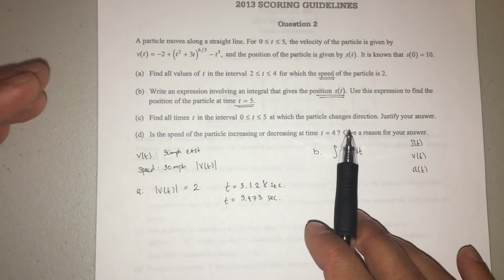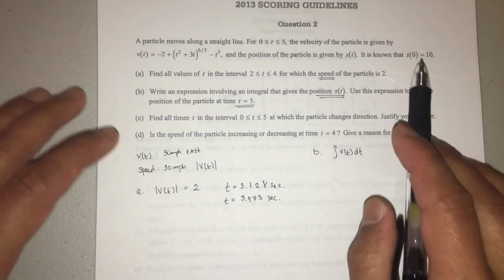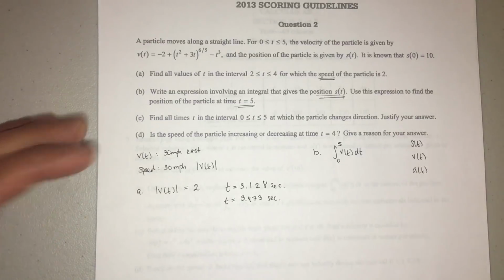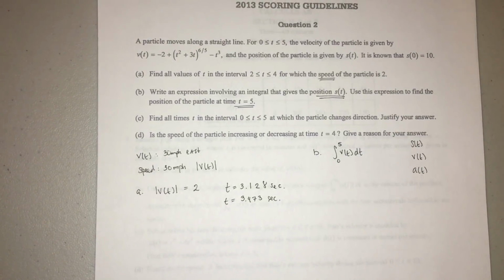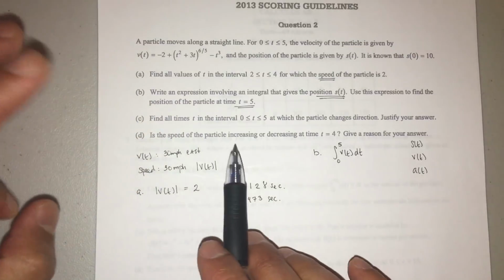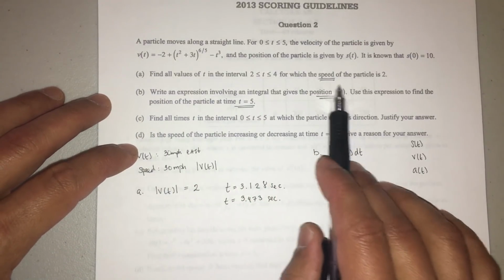So now where are we going from? They want t equals 5. Where do we start? 0. So we're going from 0 to 5, and that's essentially what I want to do. Now, it says write an expression involving an integral that gives the position s of t.